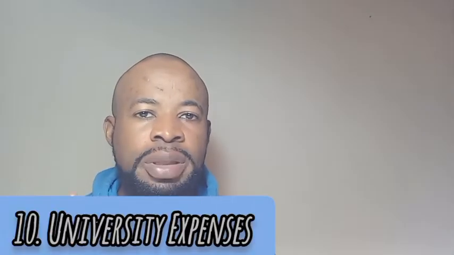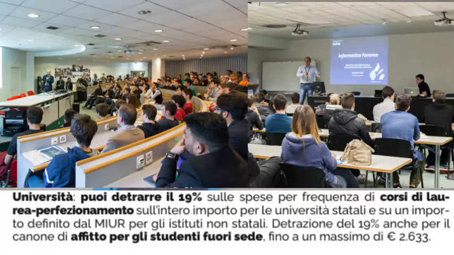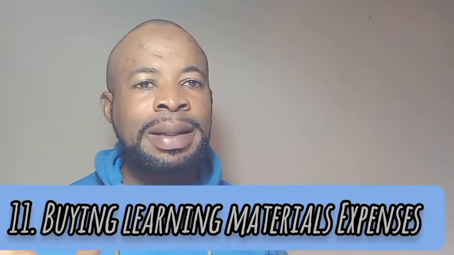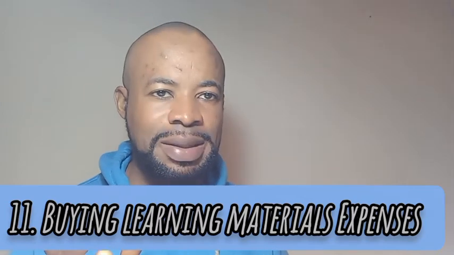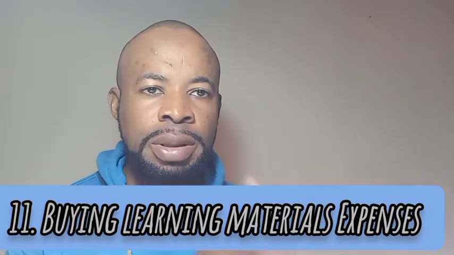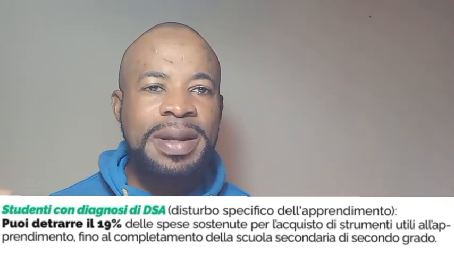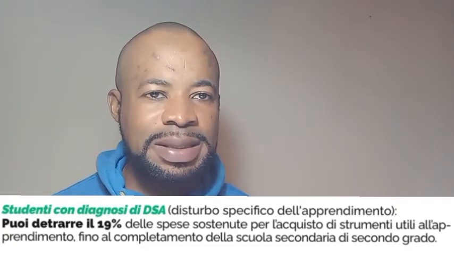Number 10, the expenses you made sending your child to any public university. 19% will be deducted. Number 11, the expenses you made buying learning equipment for your kids up to secondary school level. Some people have to buy a laptop, some people have to buy different learning equipment for their kids. So up to secondary level, you take that receipt with you, and it will be deducted.